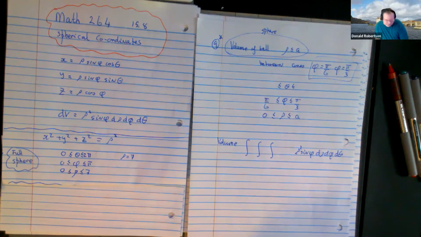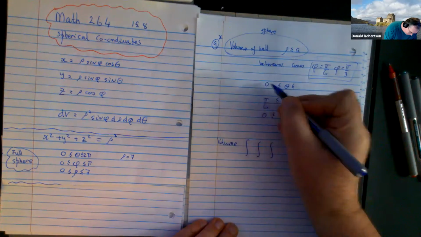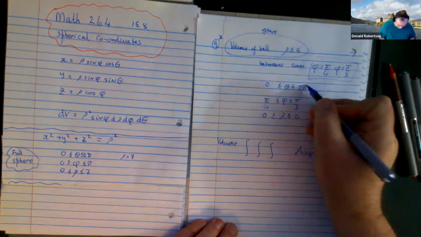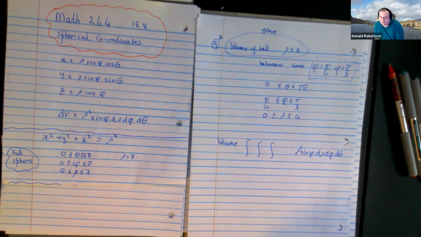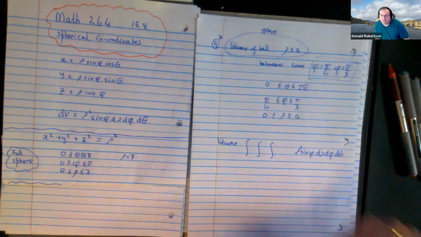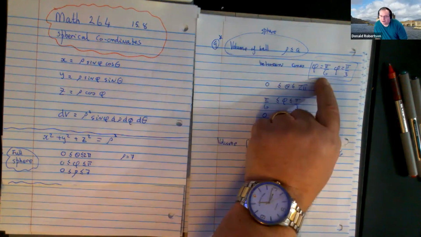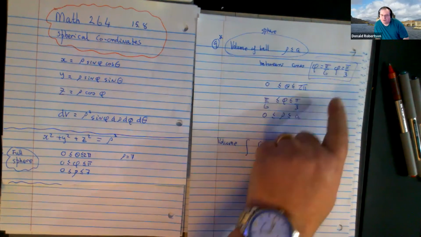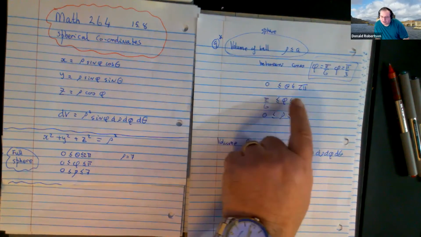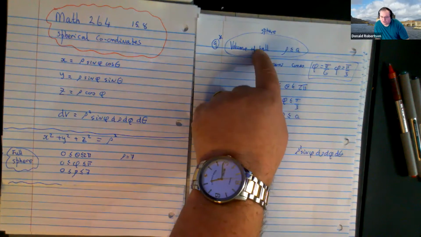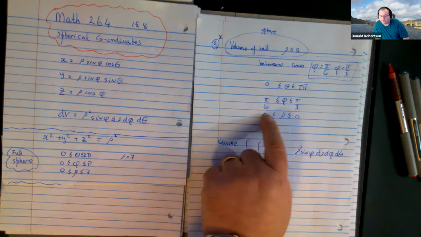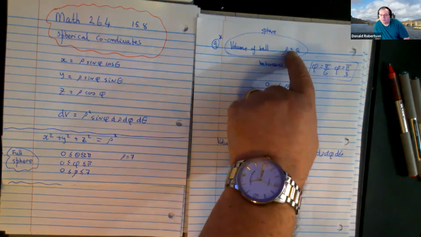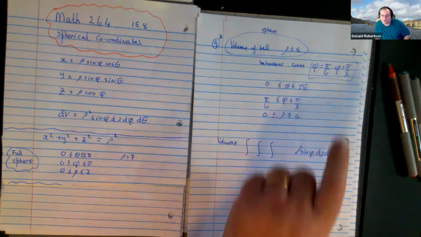And since it's the entire sphere, isn't that 0 to 2 pi? Are you comfortable with the volume of a ball lying between these two cones? The two cones give you the phi values. The fact it's an entire sphere or a ball is 0 to A because rho is that number, and the whole thing is 0 to 2 pi.